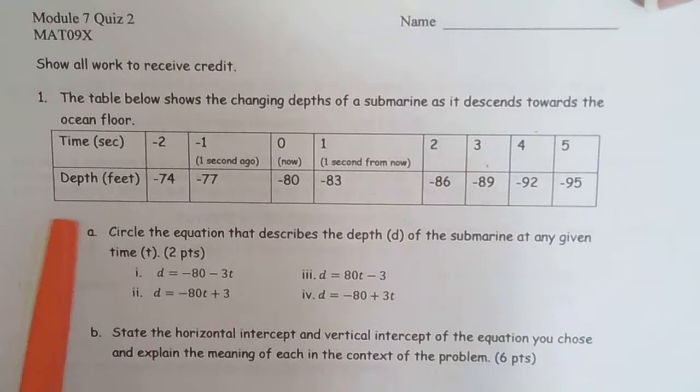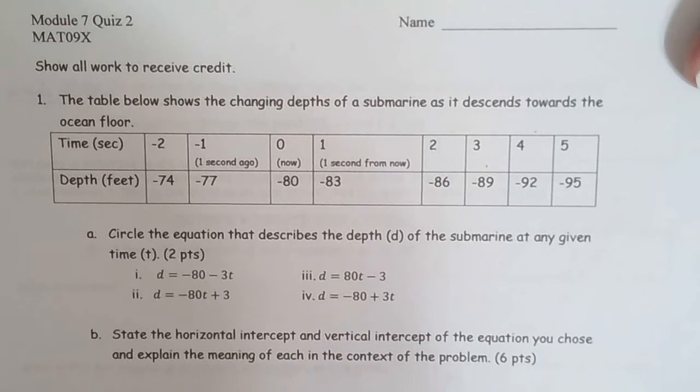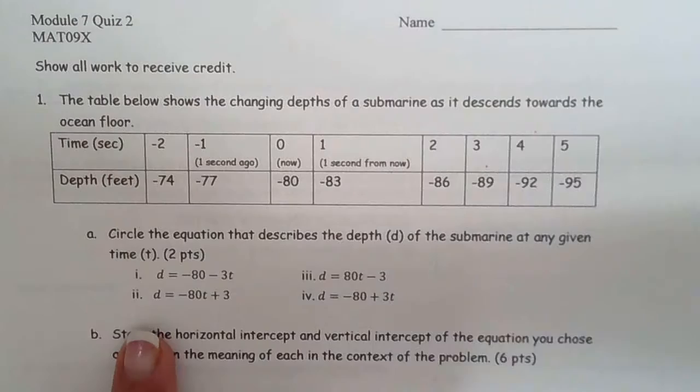We're moving on to Module 7, Quiz 2. This quiz is a little bit tougher than the last one. Students don't usually do quite as well on this one as the last one. So let's go ahead and begin.